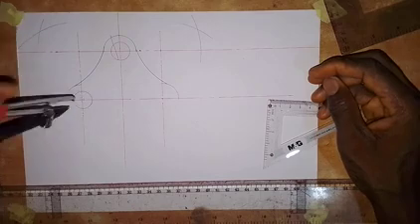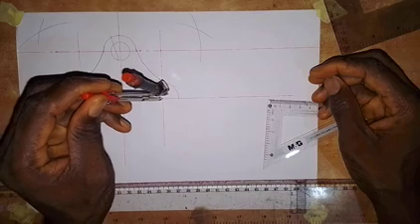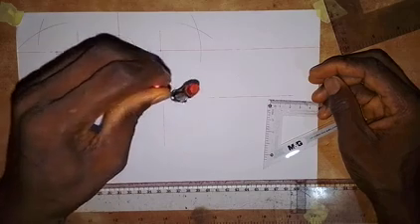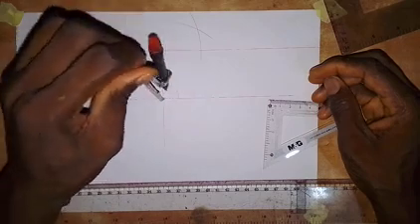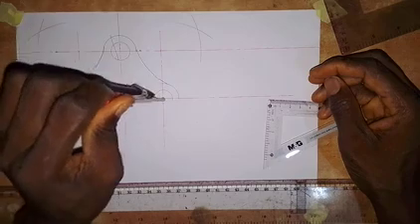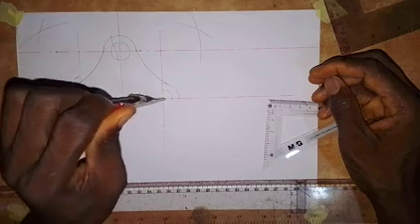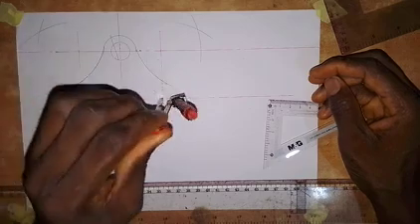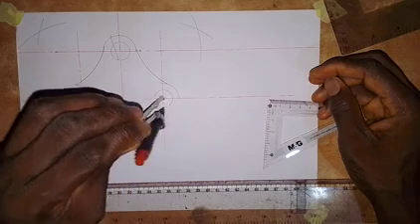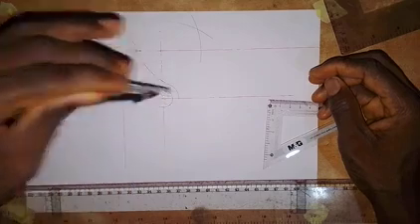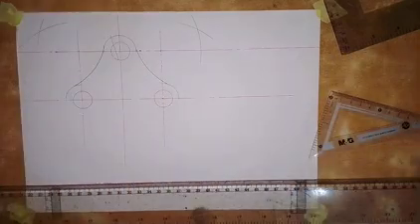So I have it like this. So let's come here also. We also draw from here. So we take it like this. When we complete the semicircle up here, then we also take it down and go in this direction. Alright, so we have the three circles drawn.